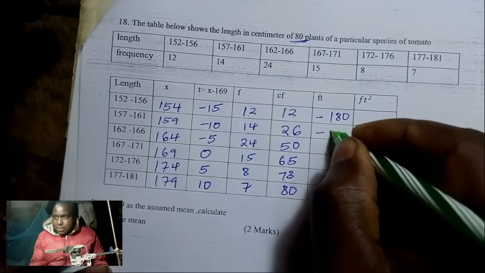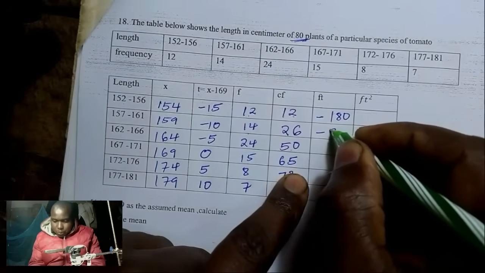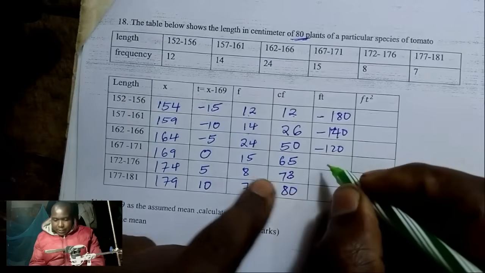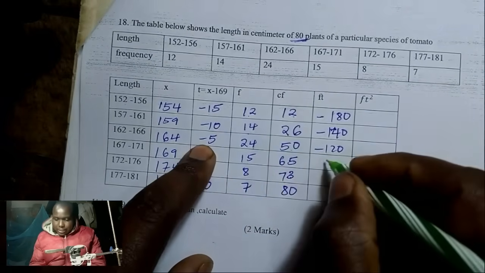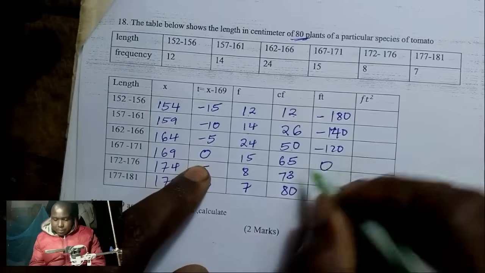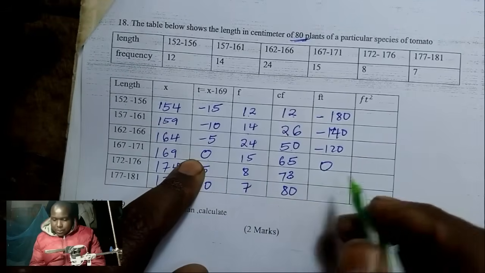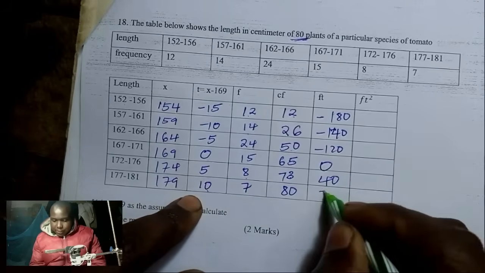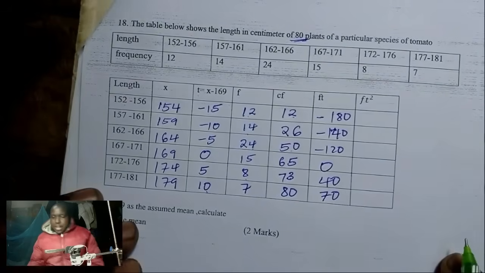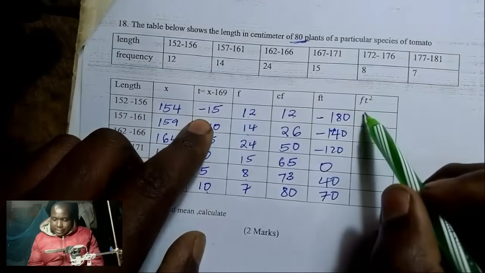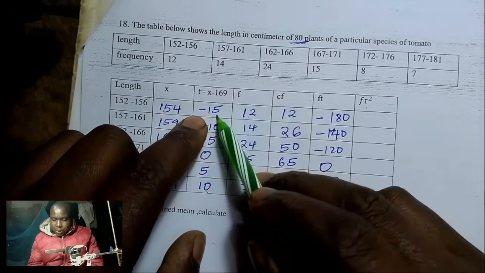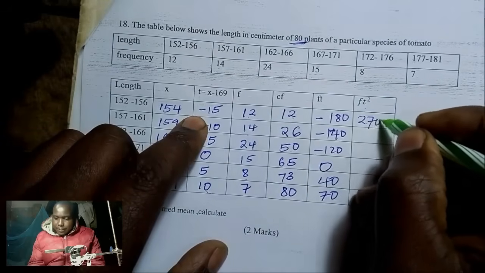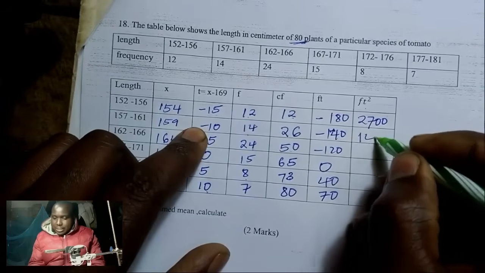This one is negative 140, negative 120. t times f is negative 120, and then 0, because t times f here is 0, and then 5 times this is 40, this times this is 70. Then ft square, so you square t, so t square is 225, 225 times the frequency, that is 2700. So you do it like that using your calculator to save time.